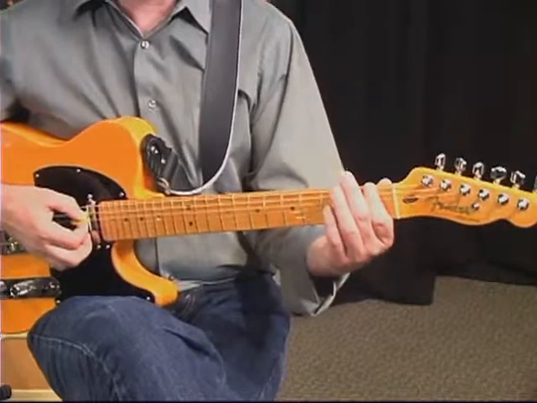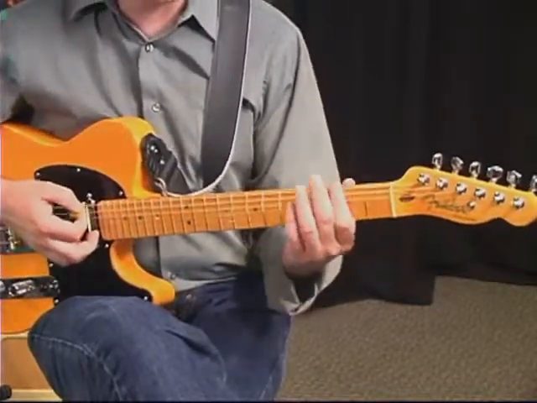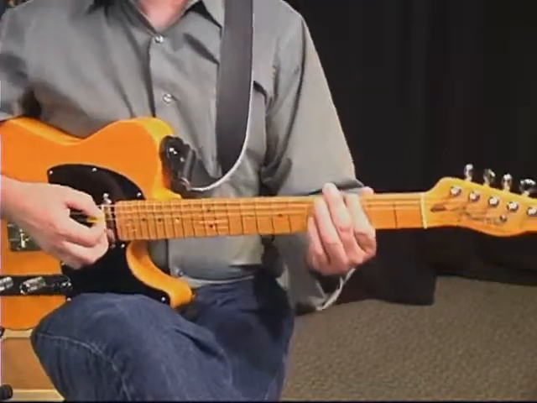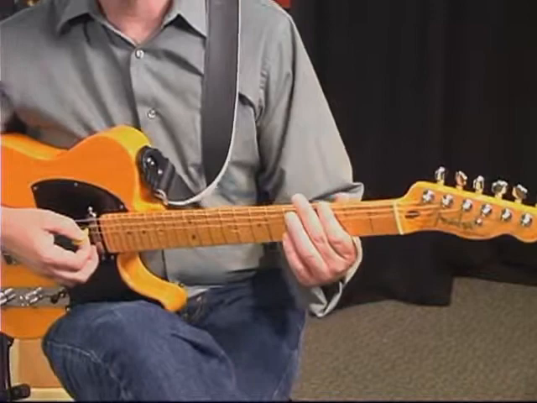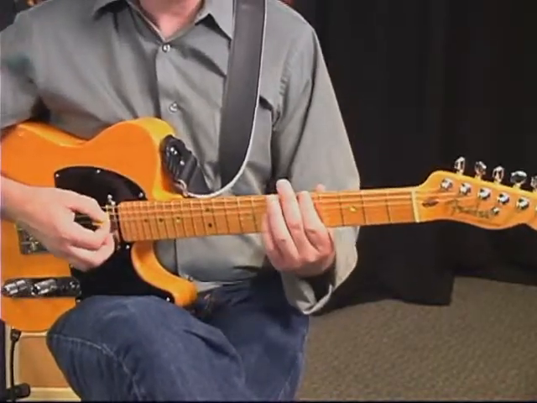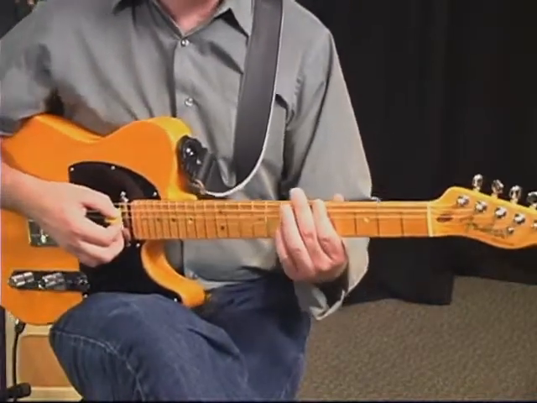From there, we're going to go from F to G. F to G is a whole step, so we go up 2 frets and we get G. From there, the musical alphabet starts over at A, so we're going to go from G to A, which is also a whole step. After A comes B. A to B is another whole step.